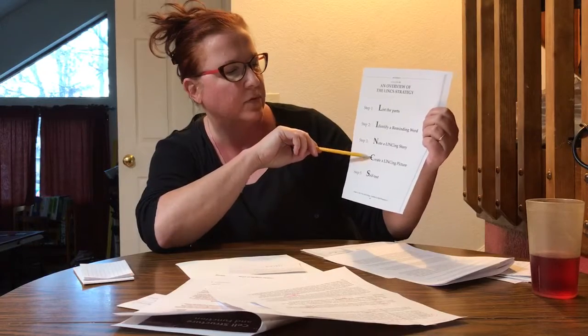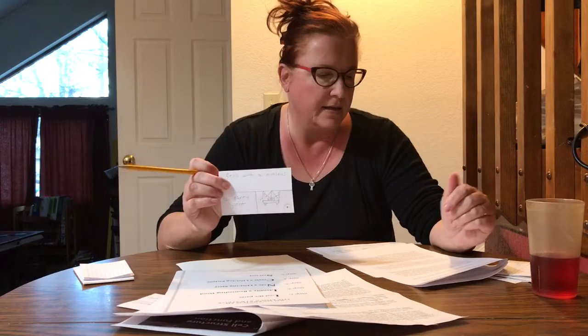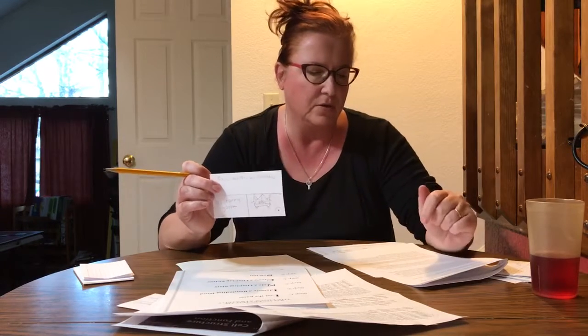Step 1, list the parts. Step 2, identify a reminding word. Step 3, note a linking story. Step 4, create a linking picture. And step 5 is self-test. So now to make sure that we really have this word memorized, I think I need to study the card frontwards and backwards using the reminding word, the linking story, and the linking picture.